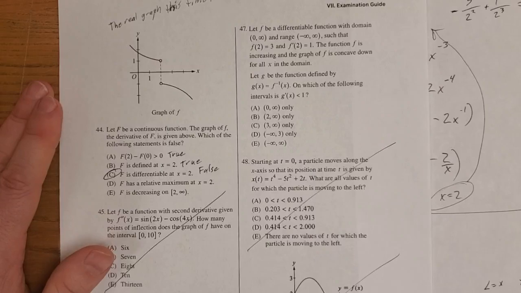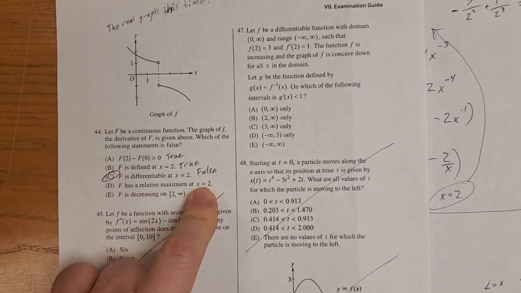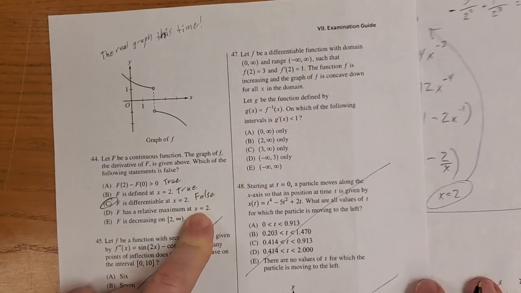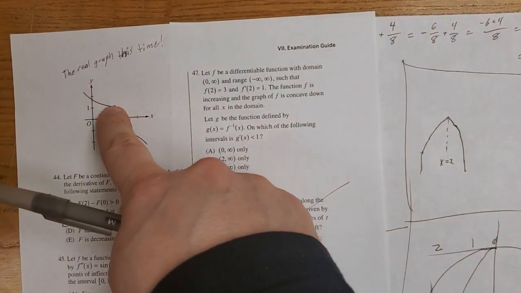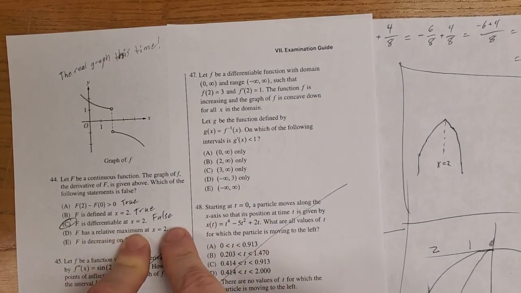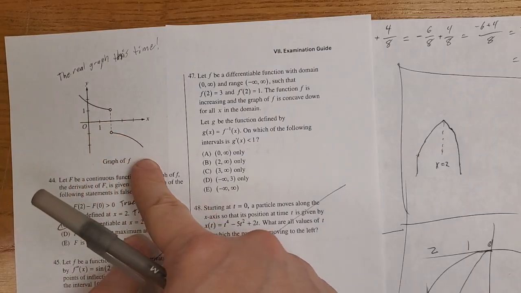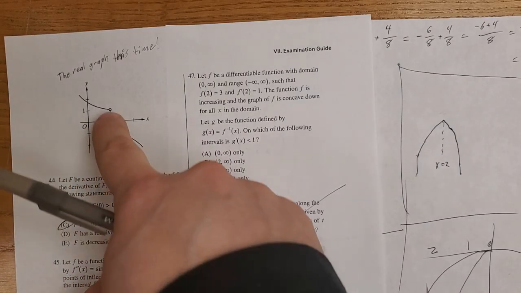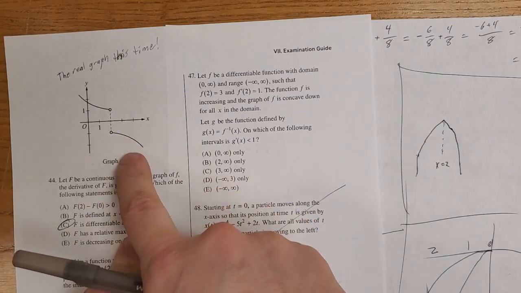F has a relative maximum at x equals 2, and in fact it definitely does, because the slope is positive and then the slope is negative. Normally when we see a relative maximum, we see the derivative crossing 0 smoothly, and this one crosses 0 with that jump, but it is crossing 0 nonetheless.